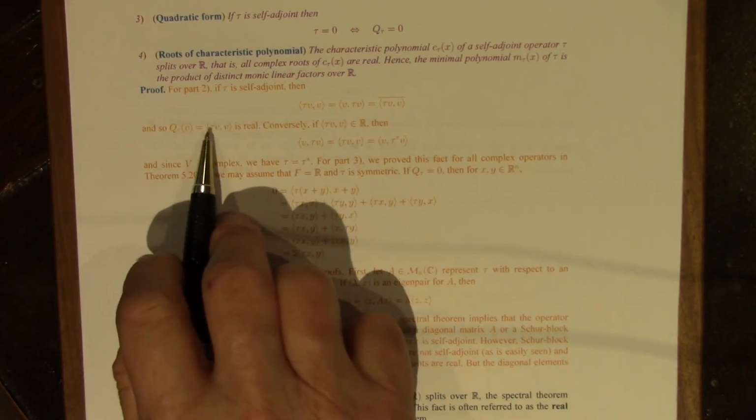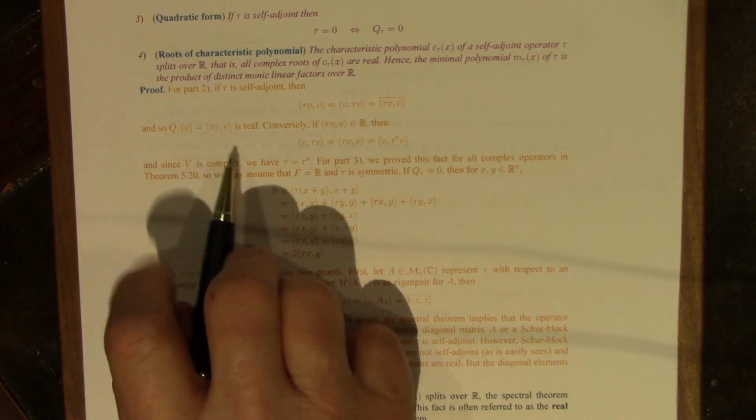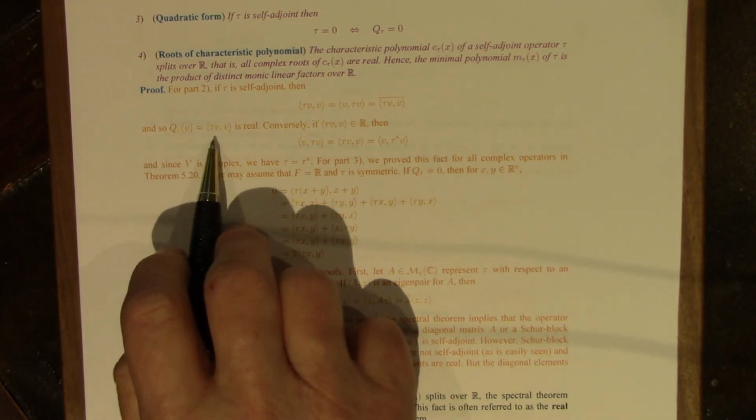You understand what this means. The quadratic form is a function. What it means is that its codomain is real, or its image is real.